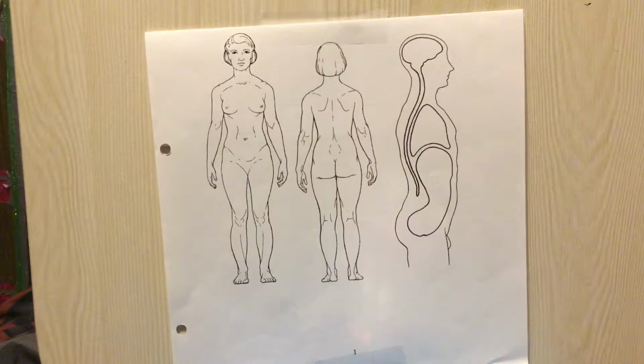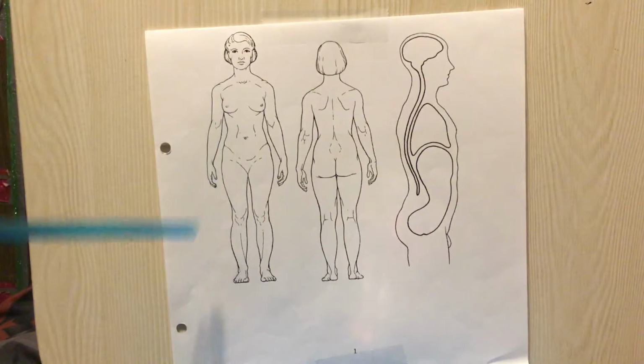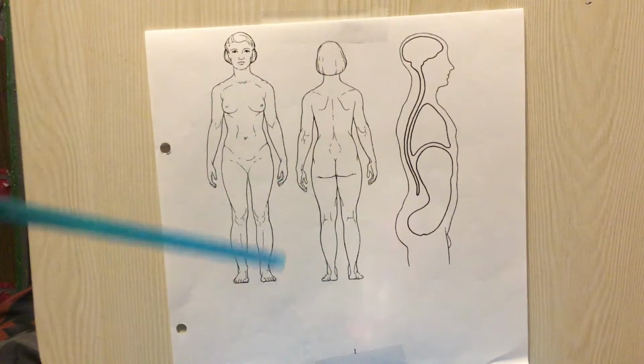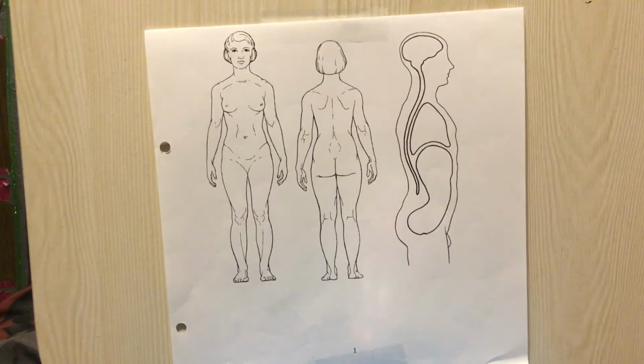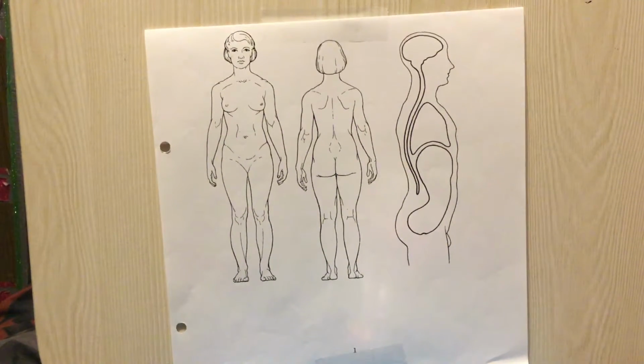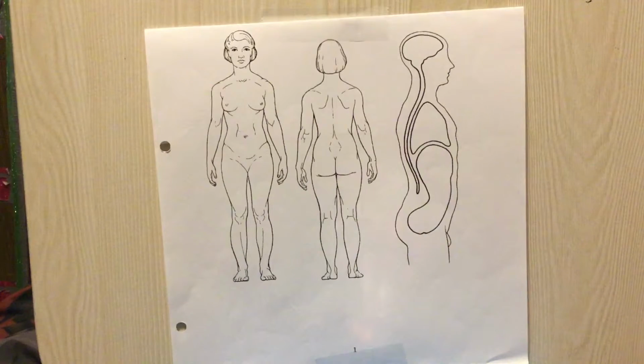We're going to be talking about our regional terms. We have our body here in our anatomical position. We have our anterior or ventral view here, and our posterior and dorsal view here. And this is for our body cavities here, and that is in our lateral view here. So let's go ahead and get started.